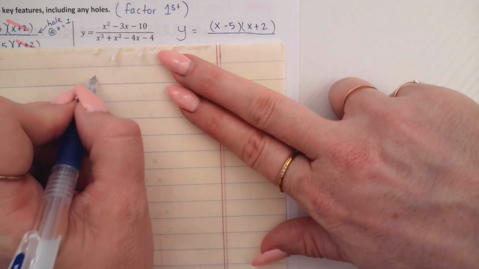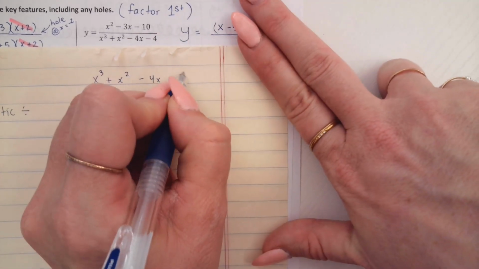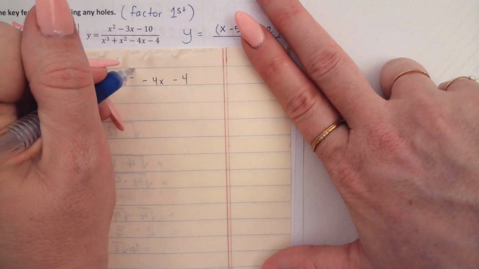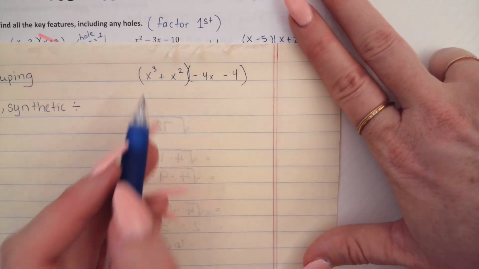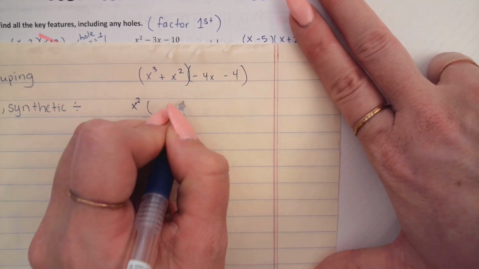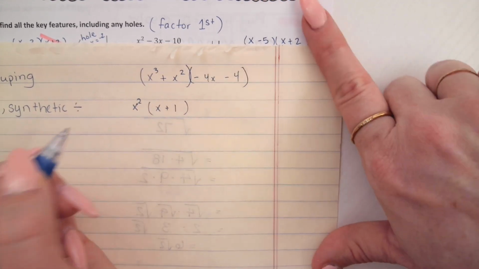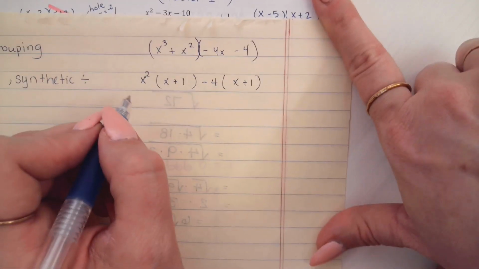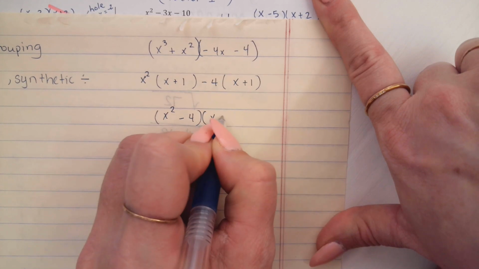Okay, so for grouping, it's like you split the middle, except the middle was already split. So you just go right on into it: you group the first two and group the back two. What is the baby juice you have with the first group? X squared. And if you divide out an x squared from the first parenthesis, we have an x plus 1. Negative 4, x plus 1. Which means these two factors are x squared minus 4 and x plus 1.